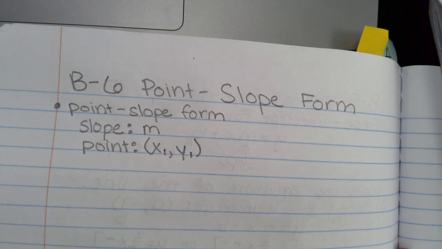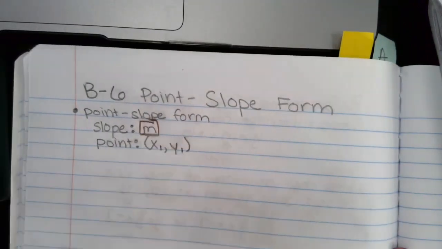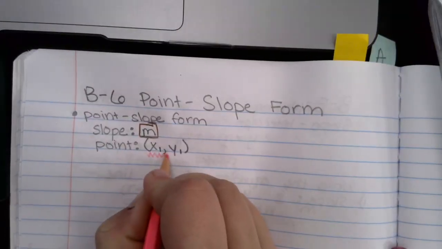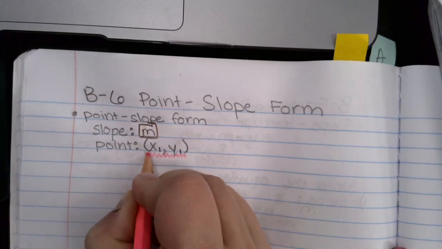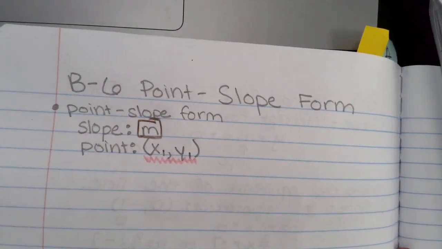Focusing and listening, not talking about other things. Alright, so I'm going to use brown today for slope, and I'm going to use pink for my point. You can just do boxing and underlining, that's fine too. It's your notes. You get to choose how you want to do that.